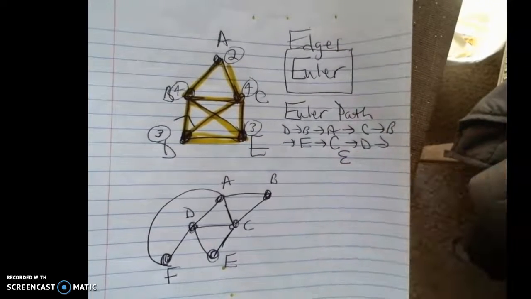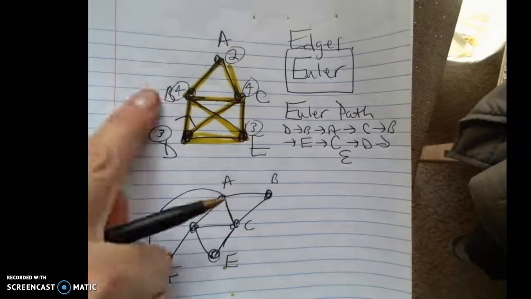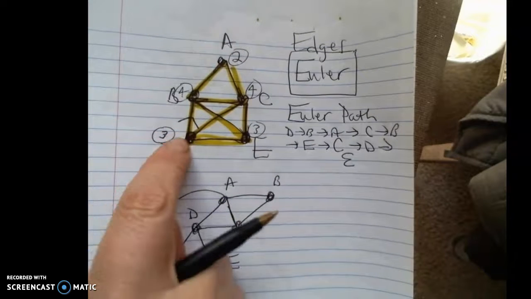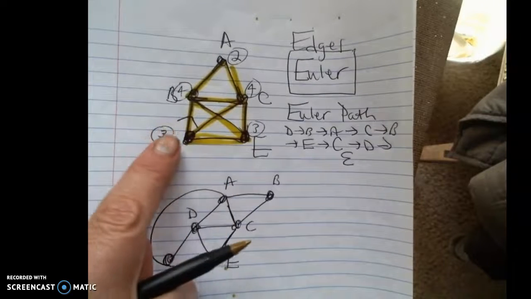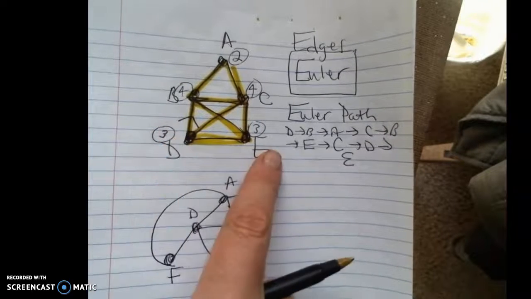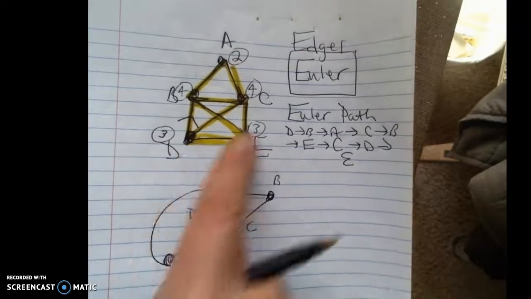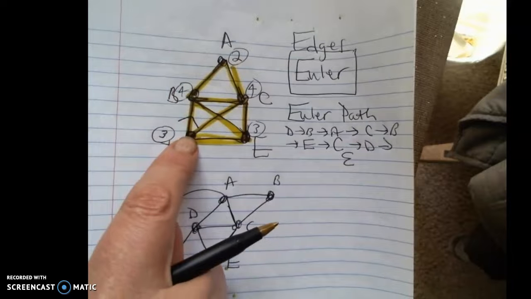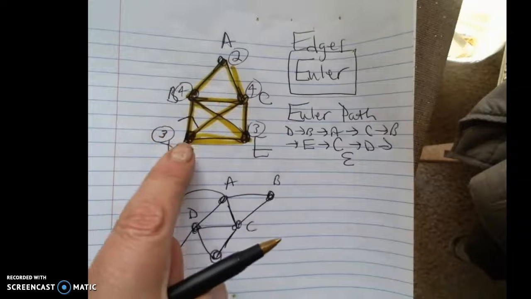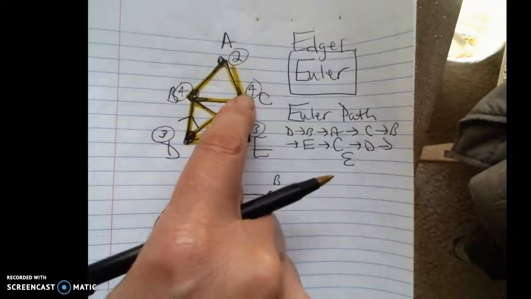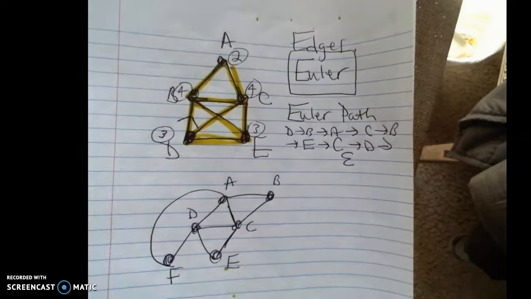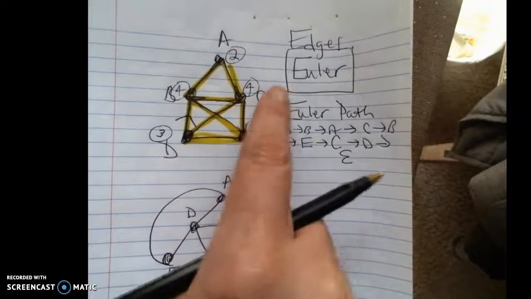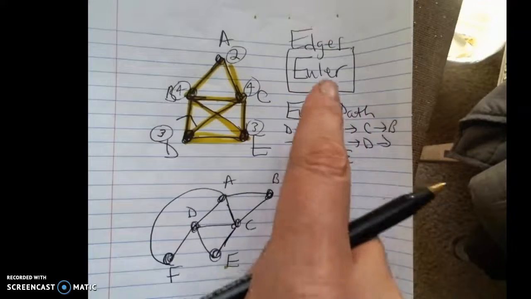Okay, all right, now notice we started at D. We kind of went around like that. So we started at D, we ended at E. So it's not a circuit, it didn't go full circle back, it's a path. But notice I only touch every edge once. And I never went over the same road twice, basically. I went through cities multiple times, but he only cares about edges.